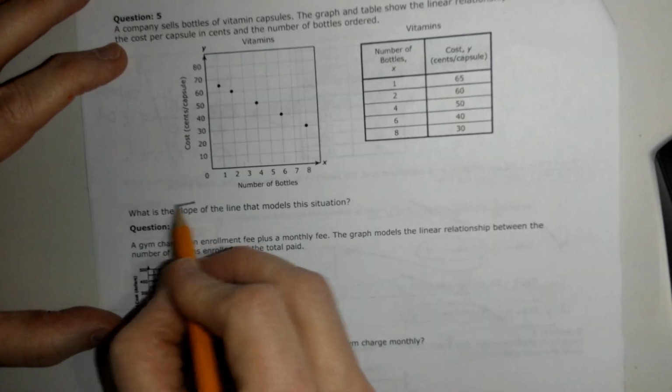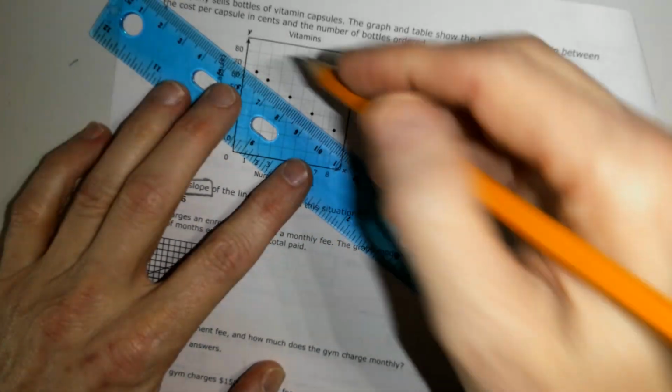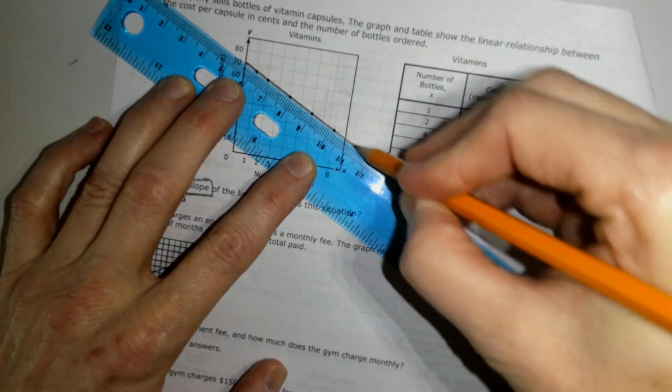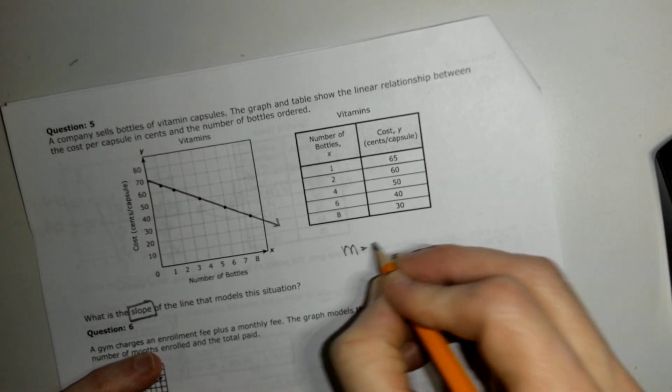Let's look at number 5. Simply asking for the slope of this line, and they've given it to you in a graph, and they've given it to you in a table. Well, we know that this works every time.